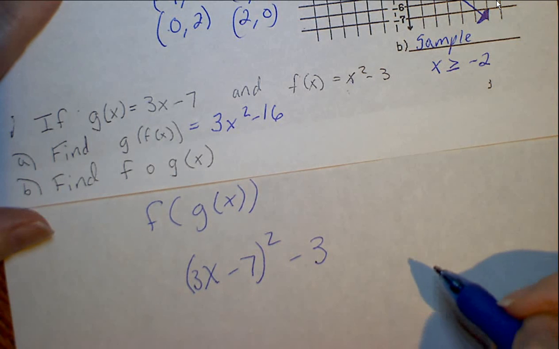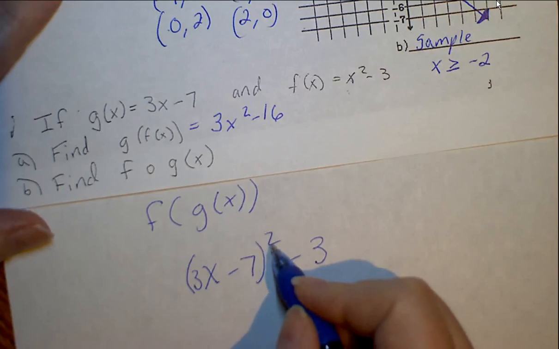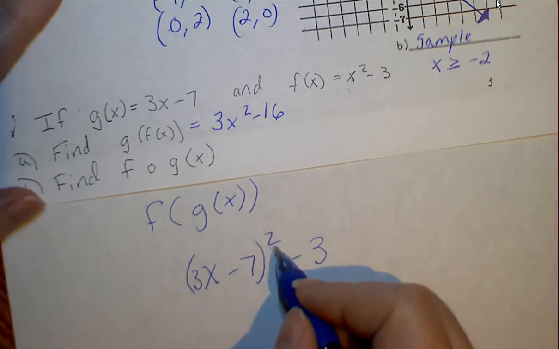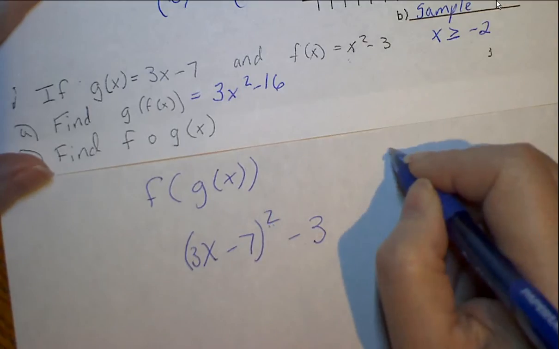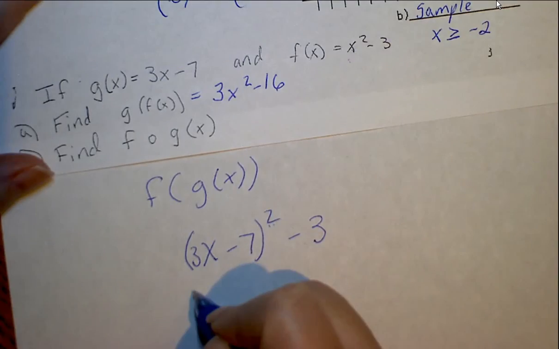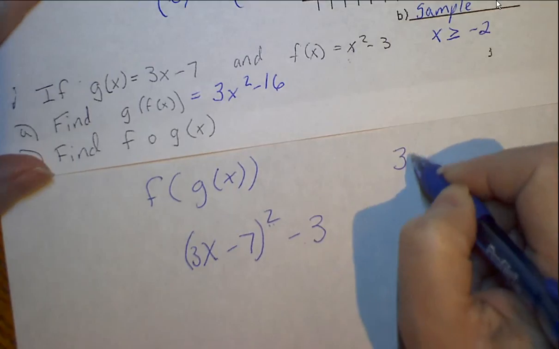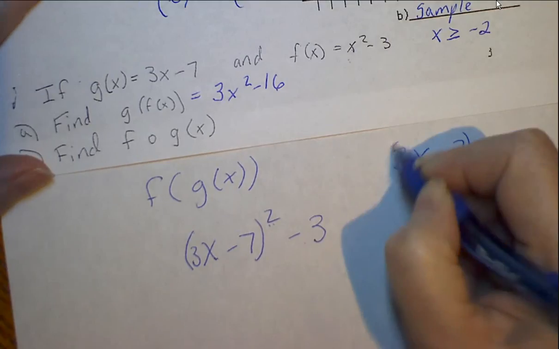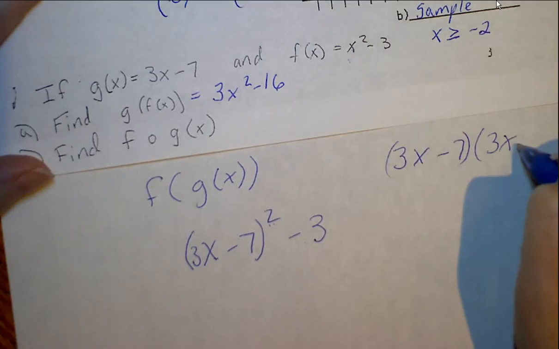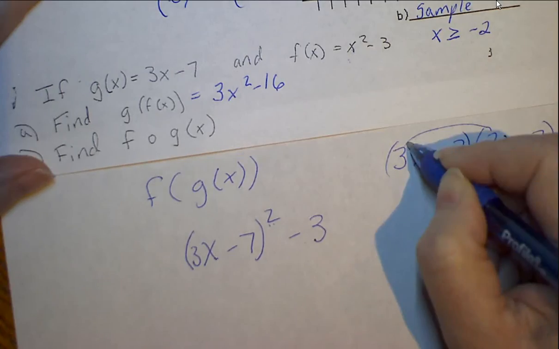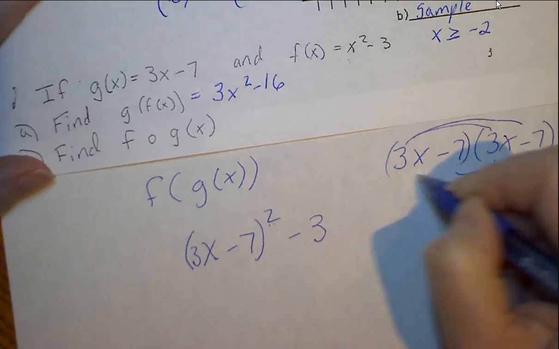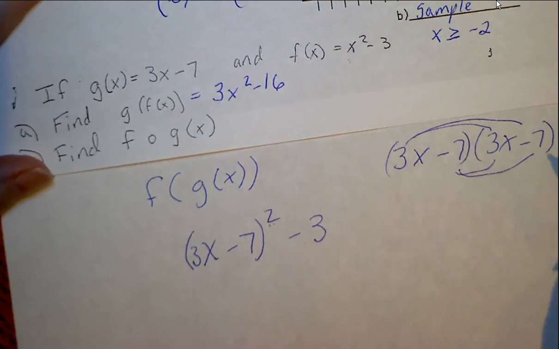So now it says to square this. So remember, you can FOIL it out, so you could come over here and go 3x minus 7 times 3x minus 7 and FOIL it. First, outer, inner, and last. But also try to remember the shortcut.